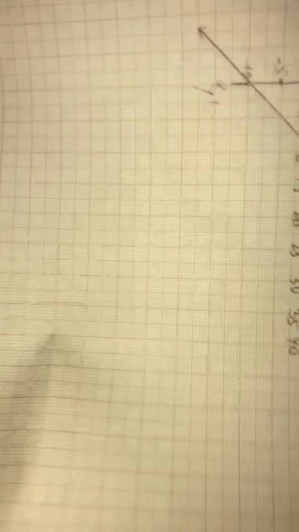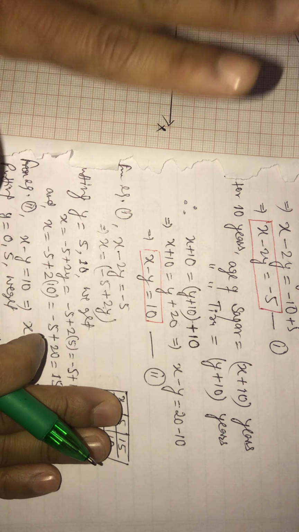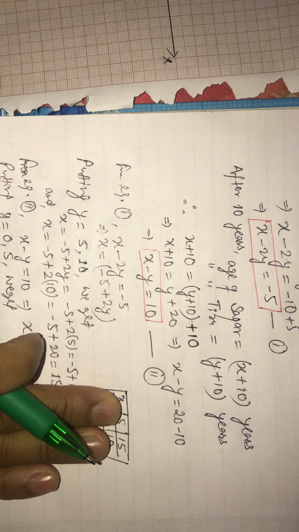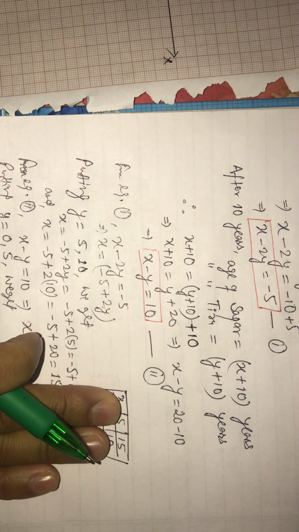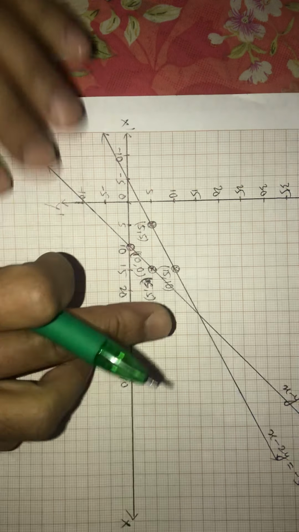So the graphical part, the solution part. For that we already discussed some basic things earlier. We have seen earlier that there are three types of graphs possible. Okay, nature of graph. One was intersecting, this type.